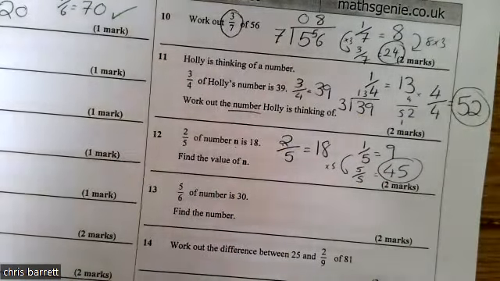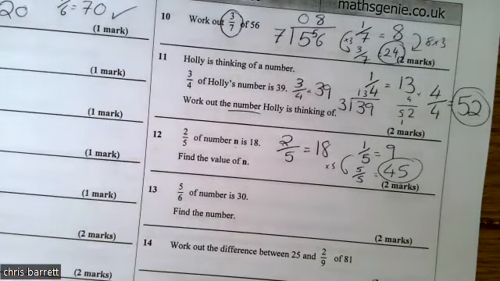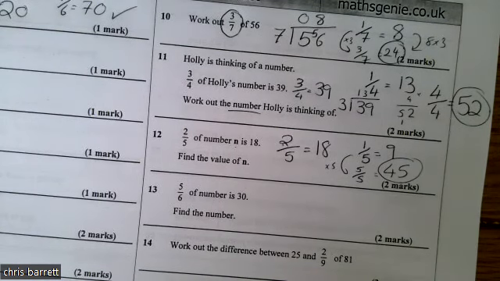Okay, so we've looked at how to do fraction of an amount, but we've also then looked at when we've got a fraction of an amount, how we can then use that to be able to work out a whole amount if needed as well.